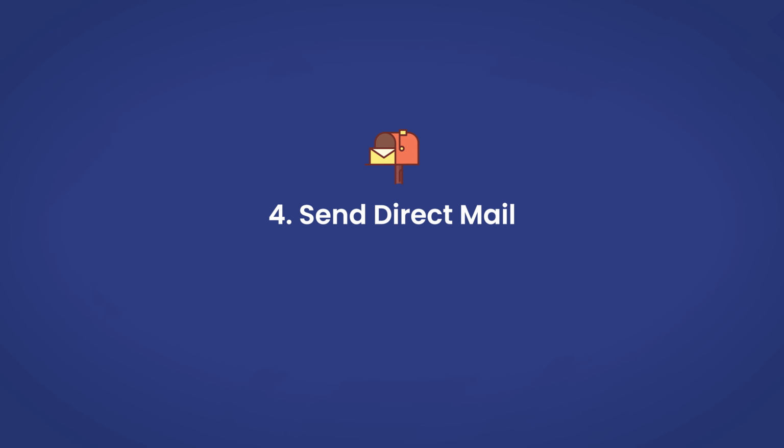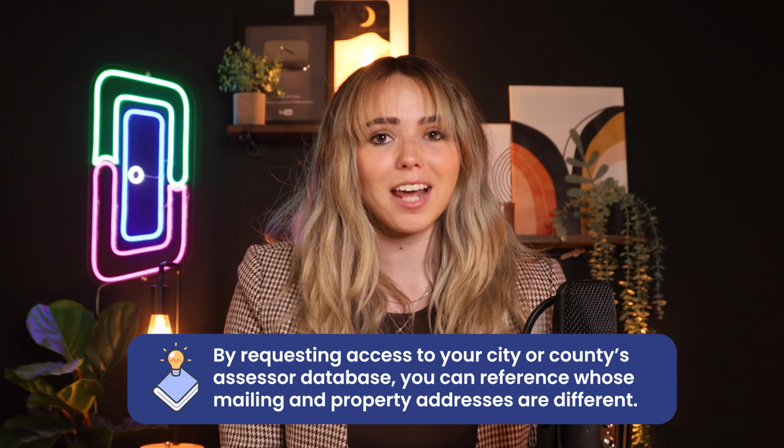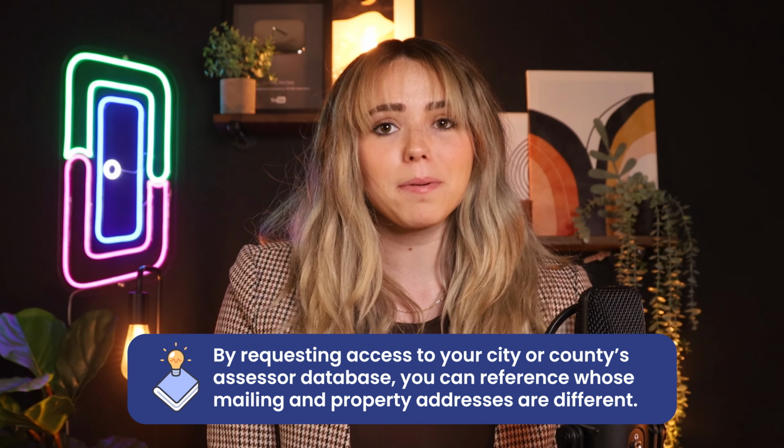Direct mail is simple, and although it is a bit dated, it's still effective and a relatively easy strategy to employ or hire someone else to handle. By requesting access to your city or county's assessor database, you can reference whose mailing and property addresses are different, suggesting that the person owns but does not live in the property. After making your list, it's time to design and print the marketing material you'll be using to mail it off.